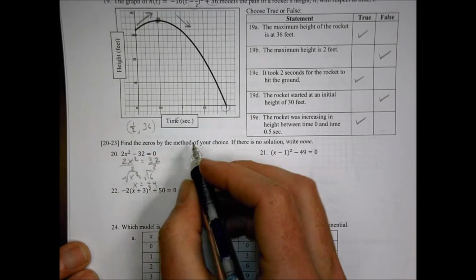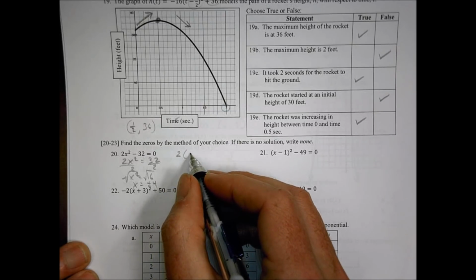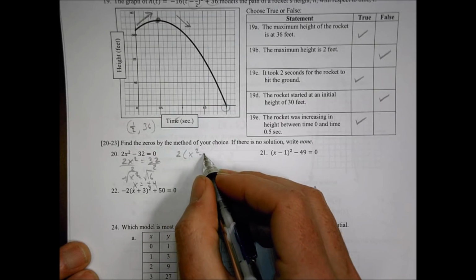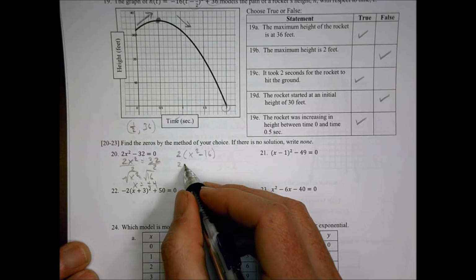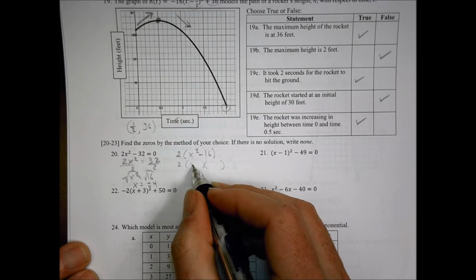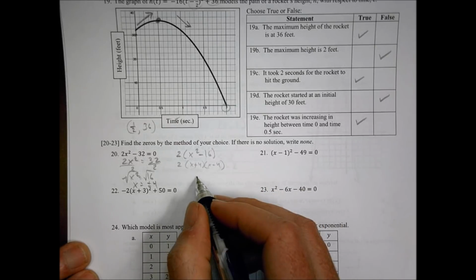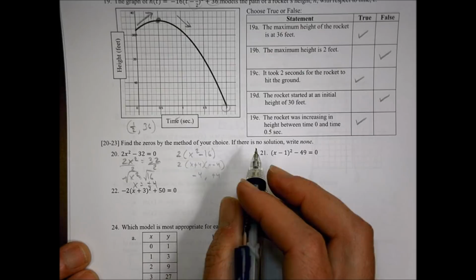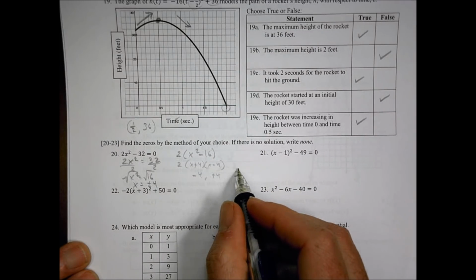That could work. I could also factor a 2 out of it, and I would have 2 times x squared minus 16, right? And if I do this one here, I do 2 times the factored out x plus 4, x minus 4. And when you do it this way, what are your solutions? Minus 4 and plus 4. So my 2 zeros are going to be plus and minus 4.